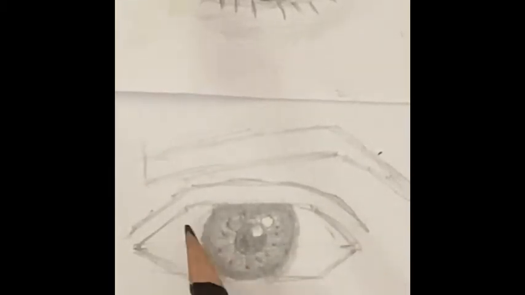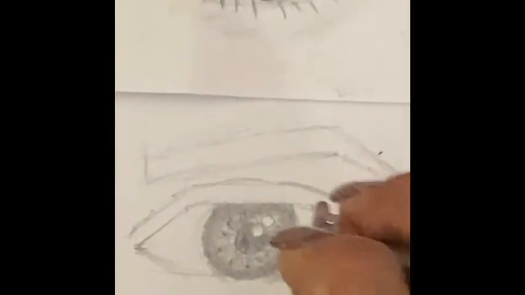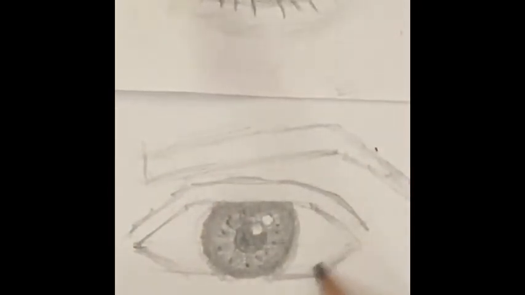So the next step would be the white areas of the eye. It shouldn't just be completely flat white. These lines down here, you do want them to have a bit of a fade. So you're working with a very light gray fade on there. So my lines, there's a line, but there's a slight fade.